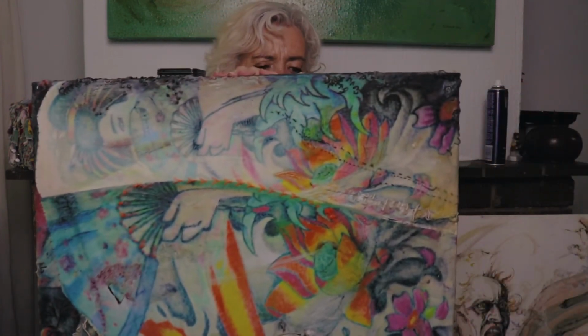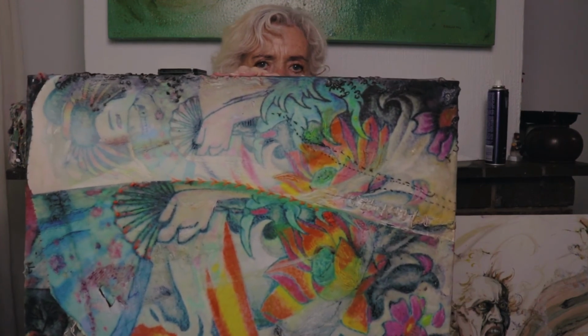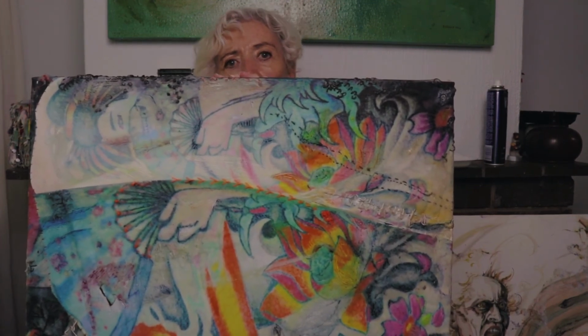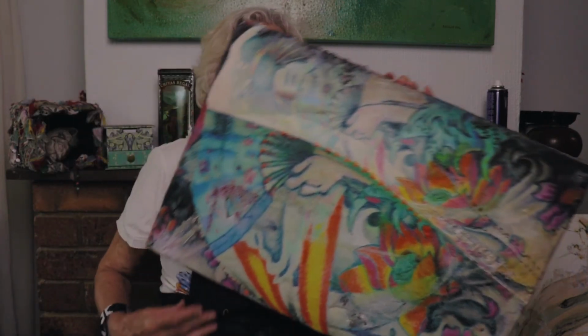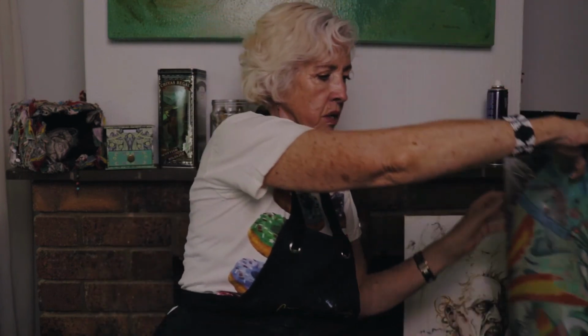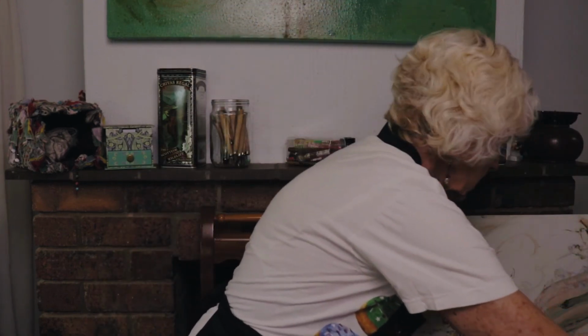In this painting, I was talking about tattoos and more joyful tattoos, and therefore the brighter colors, and used encaustic over that.